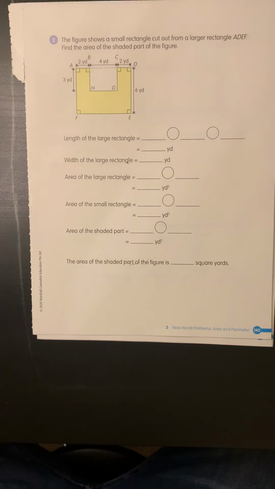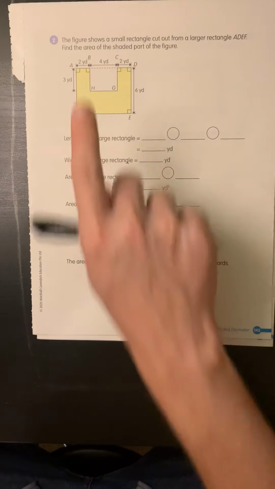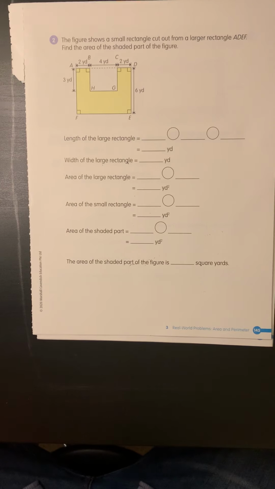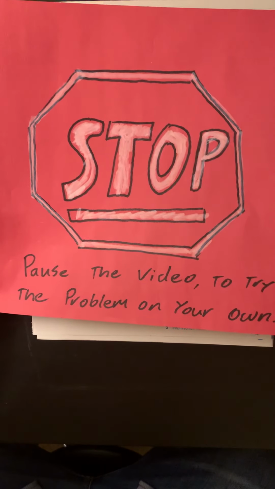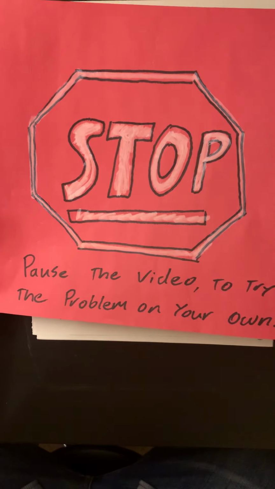So instead of the shaded part or the empty part being around it, it's a part of this, but we can still figure this out via multiplication and subtraction. Multiply to find your area, subtract the two areas you have to find your total. Okay, pause the video, work through the problem.